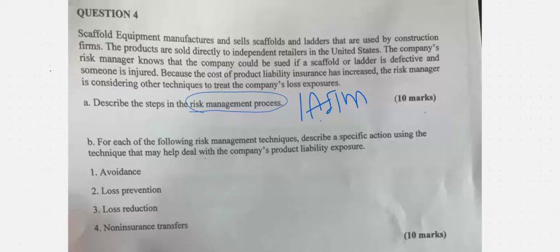You go to the second step: analysis of the loss exposure. How do you analyze? You analyze the frequency and the severity, the high and low. Then you go down to the selection of the risk management technique. You can write on the loss control and risk controls. What are they? Loss prevention, loss retention, loss reduction, loss avoidance, and insurance. Then you explain them. Then you can go to implementation.